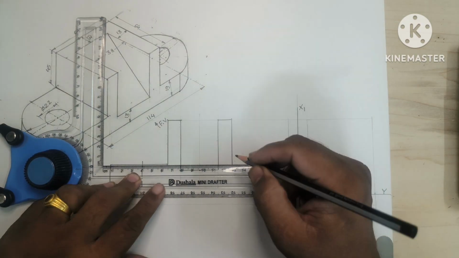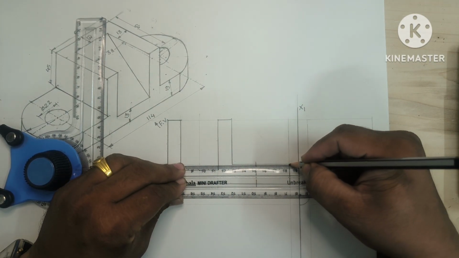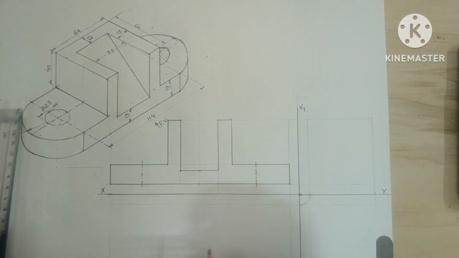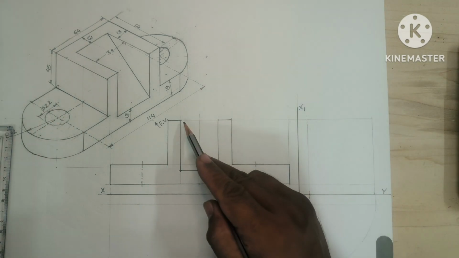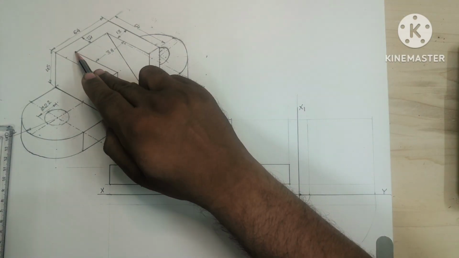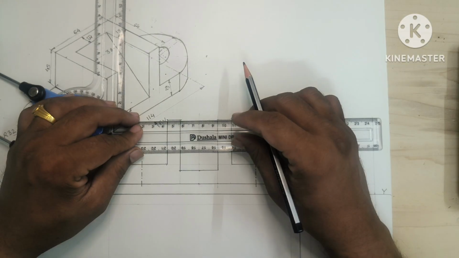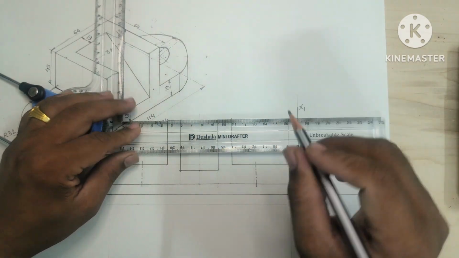This is what I want. And I have to join this line also. From this point to this line, these points are visible, or the line is visible. Hence I will join this line also.